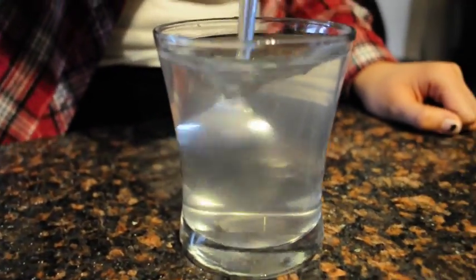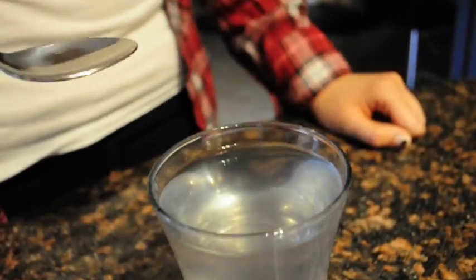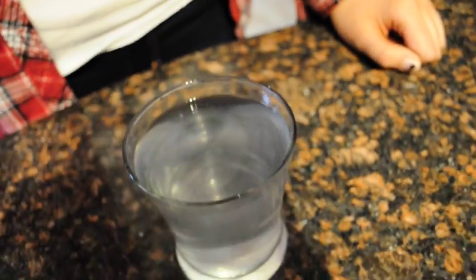Gradually, the salt completely dissociates in the water. Since like dissolves like, we can conclude that sodium chloride is polar because it completely dissociates into water.